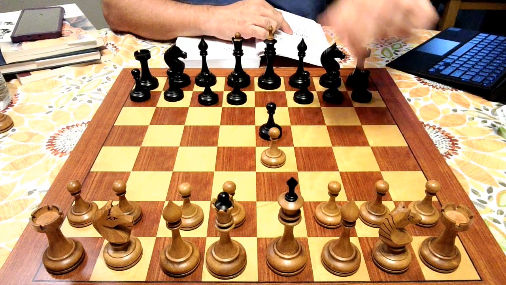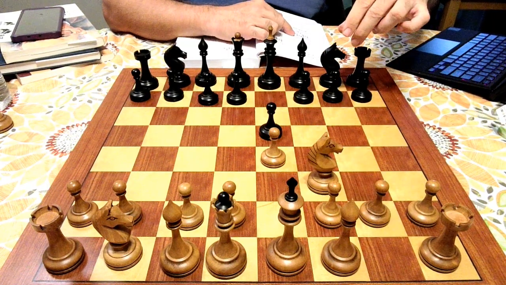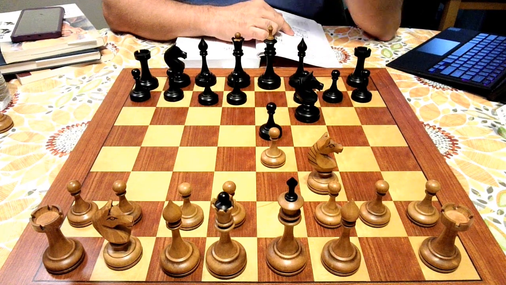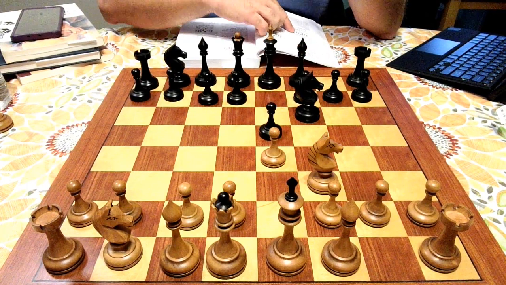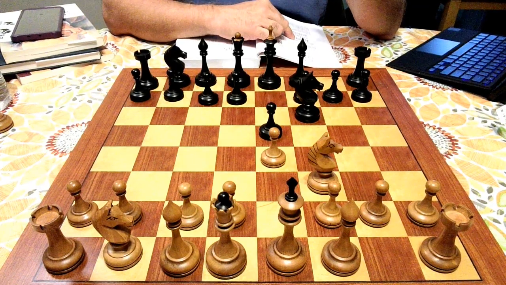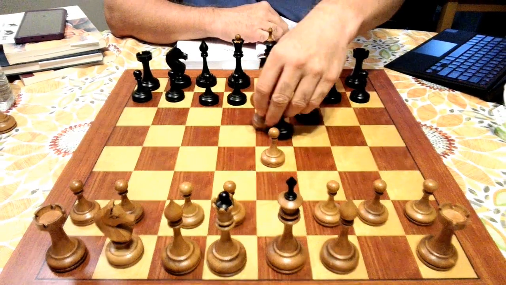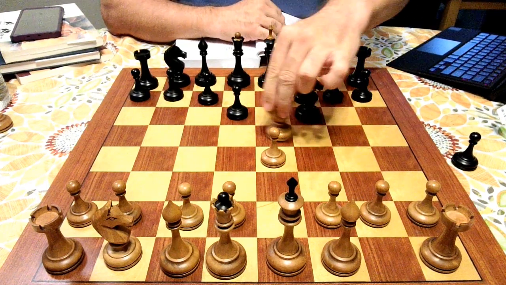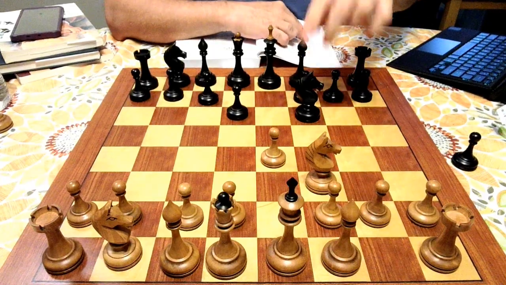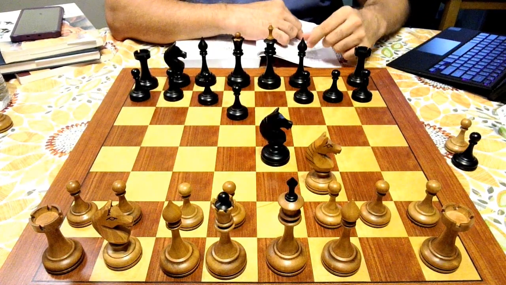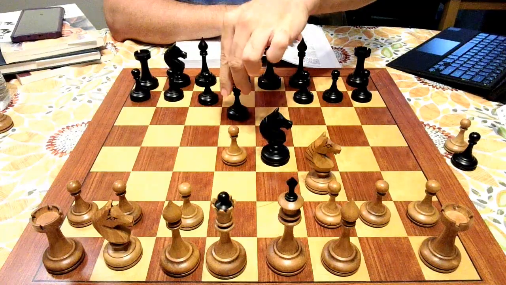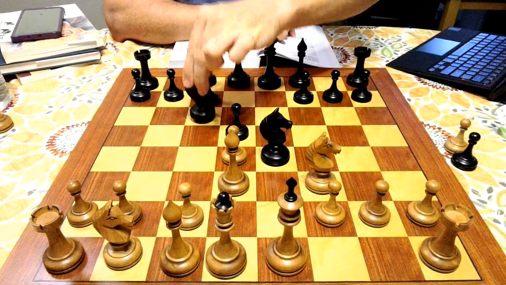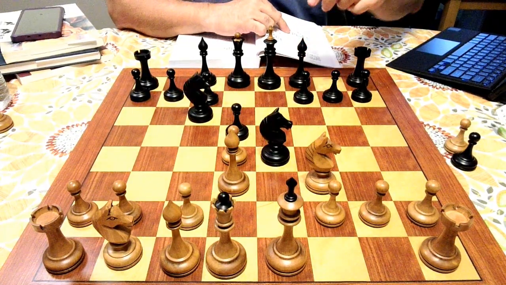e4, e5, knight f3, knight f6. So this is the Russian defense, or Petrov, because today we are not allowed to mention Russia. Knight takes e5, d6, knight f3, knight takes e4, d4, d5, bishop d3, knight c6, and castle.